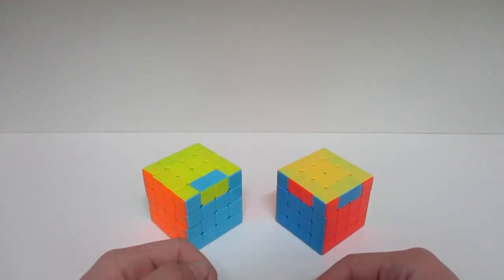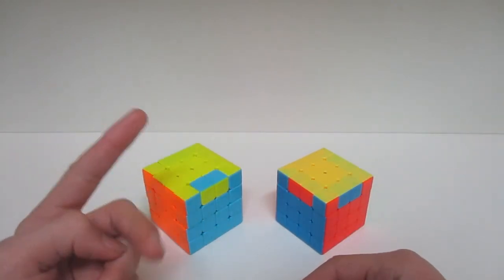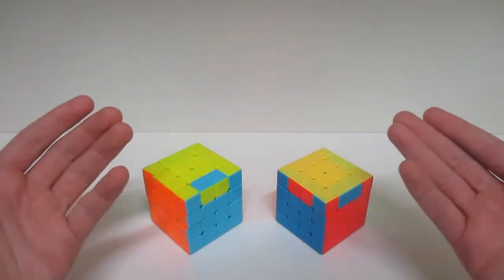So those were the algorithms for the 4x4 PLL parity. Again, I think that the second algorithm is better, but you should try both and decide what's better for you.